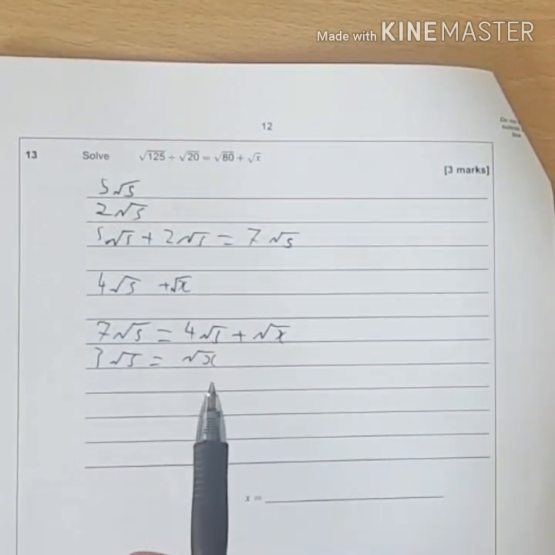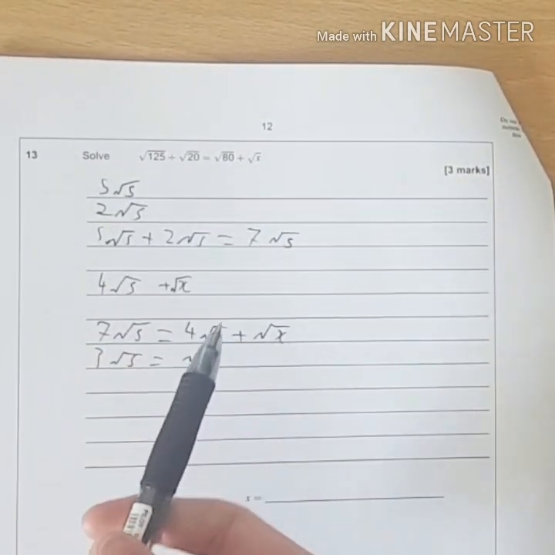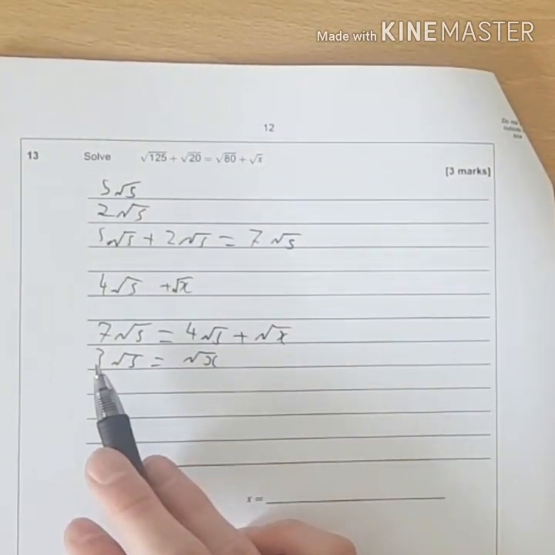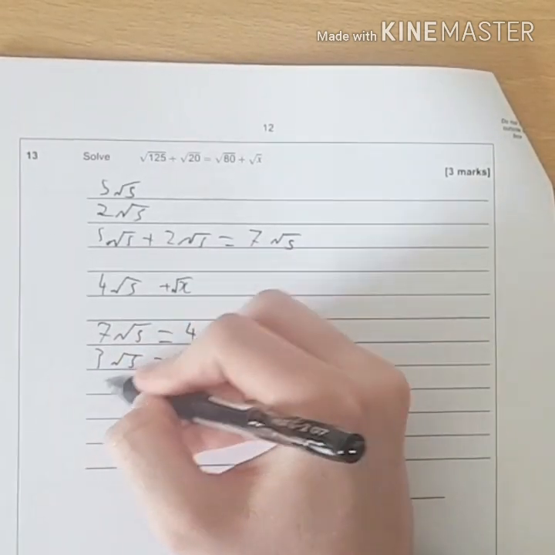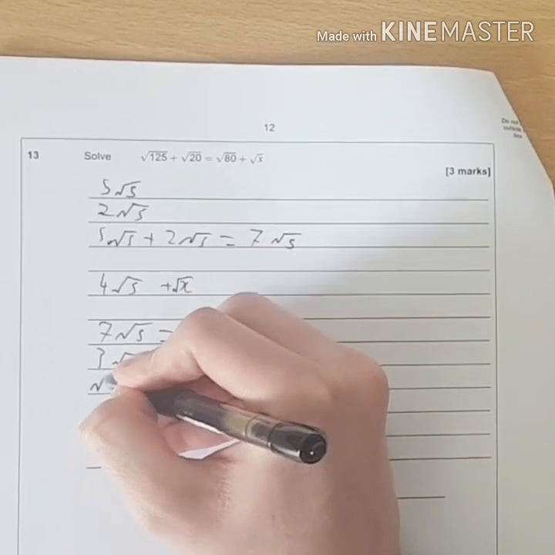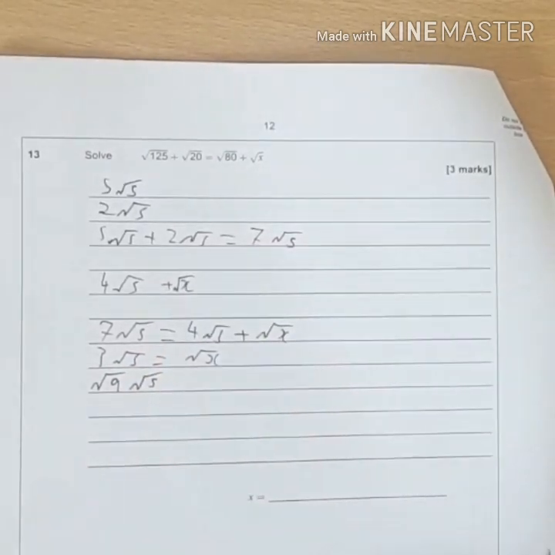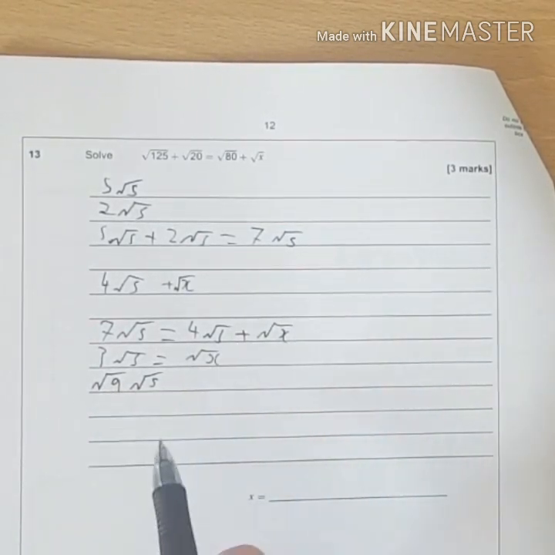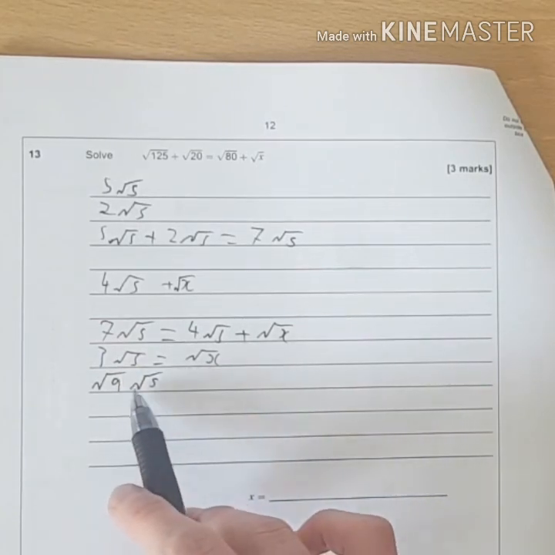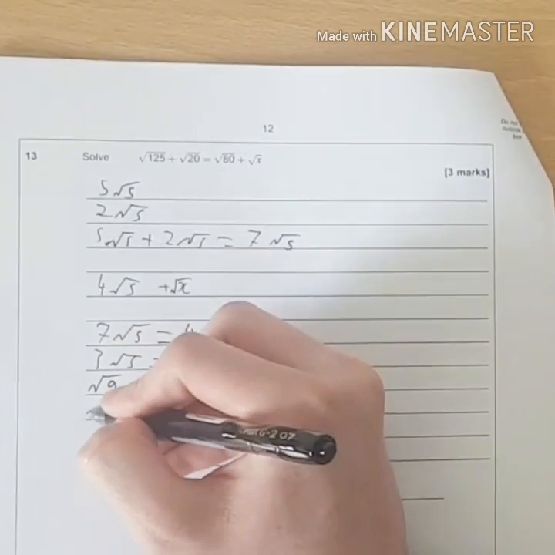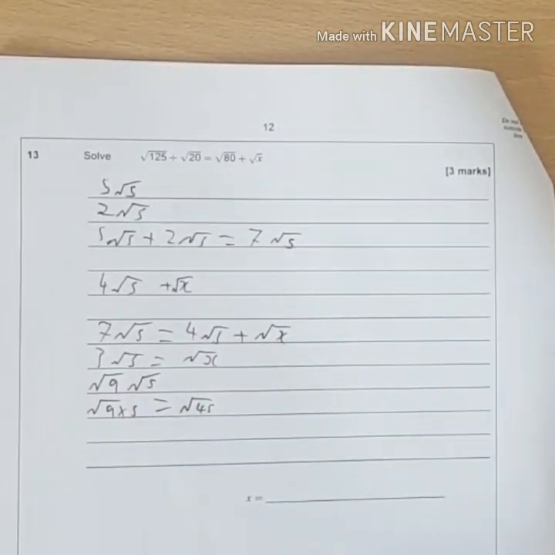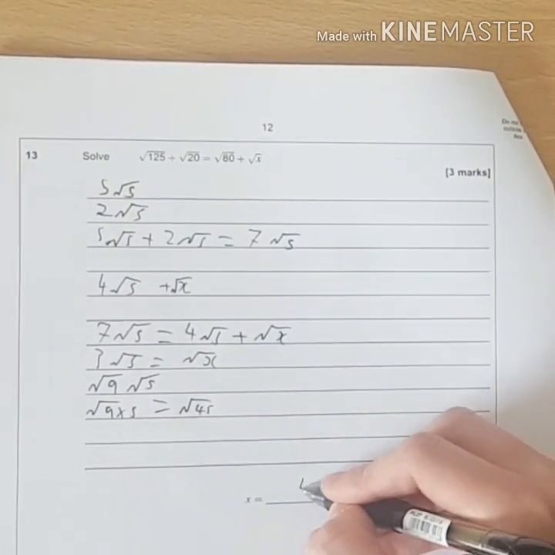So we can do the opposite of simplifying the surd: expanding the surd. 3 is equal to the square root of 9. So 3 root 5 is equal to root 9 root 5. And surd laws mean that the square root of 9 times the square root of 5 is equal to the square root of 9 times 5, which equals root 45. So we found that root x is equal to root 45. So x equals 45.